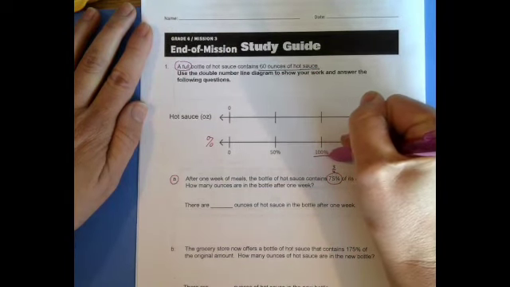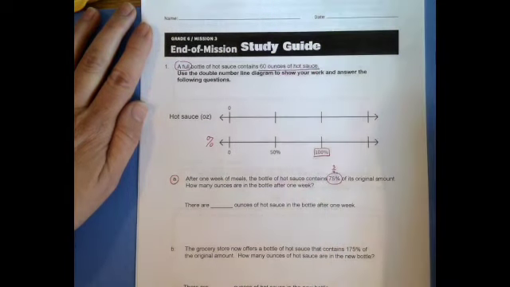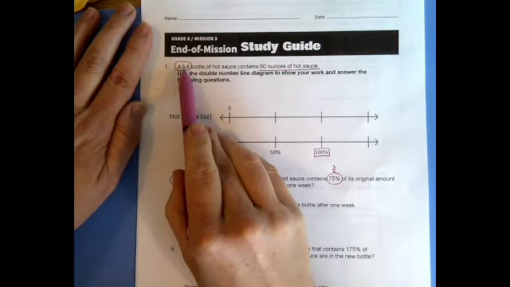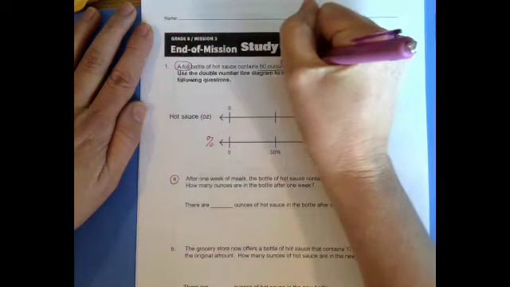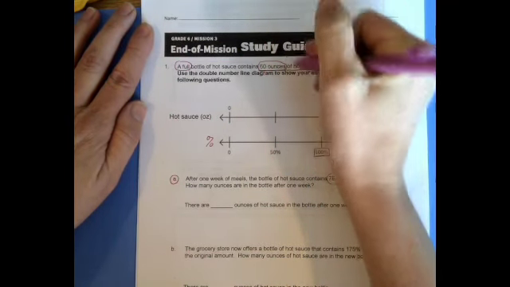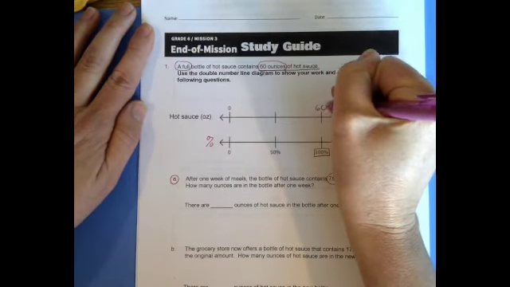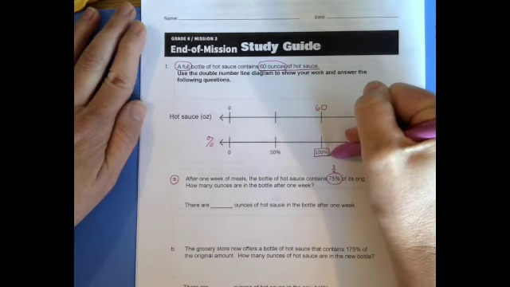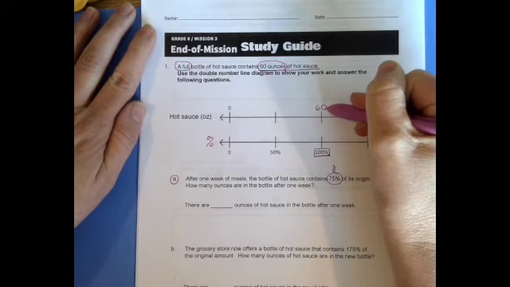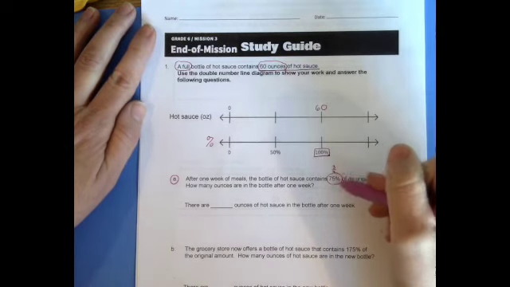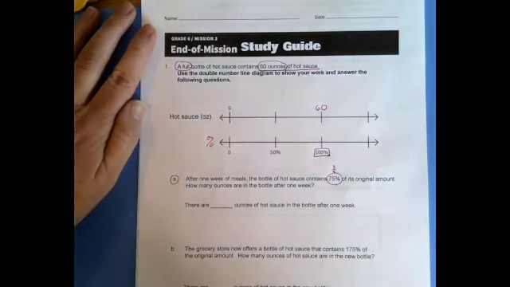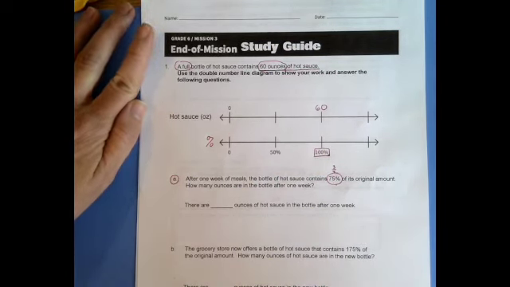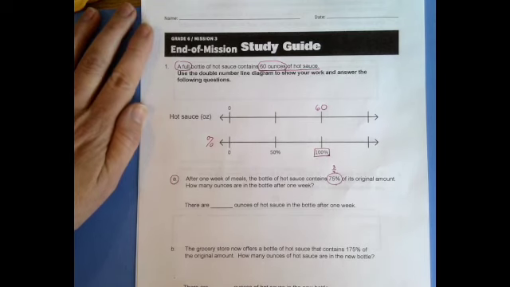Well, what do you think aligns with 100%? We know that a full bottle, so that means the whole thing, had 60 ounces. That means 60 ounces is our 100%. When that bottle contained 100% of its hot sauce, it contained 60 ounces. Now, it wants to know 75%, but 75% is nowhere on my number line. That means I have to figure out where it goes.